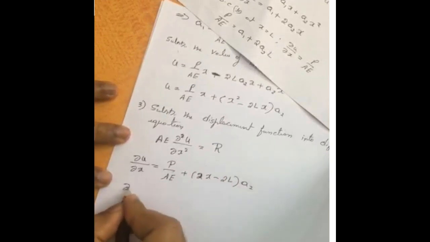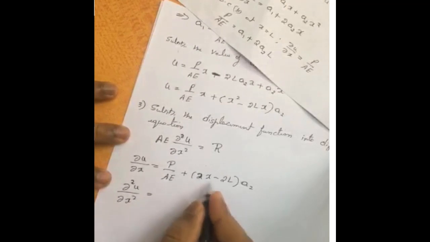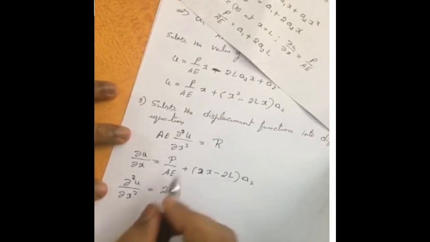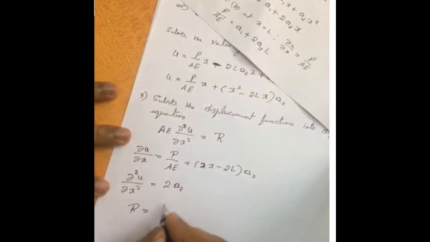Once again if we differentiate, it is 2 into a2. Now if I substitute this here, we can write R is equal to 2 into E into A into a2. So this is the residue.